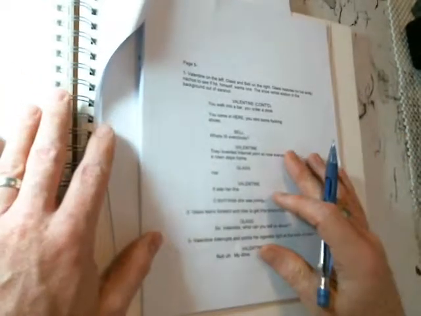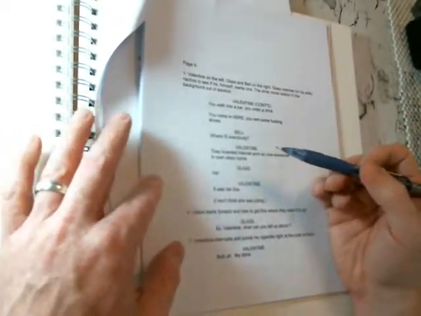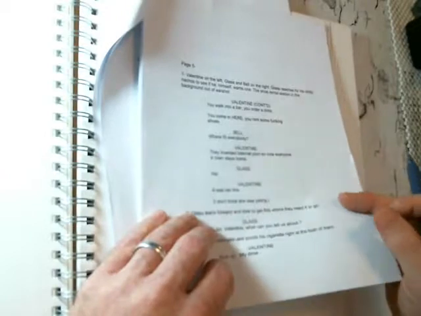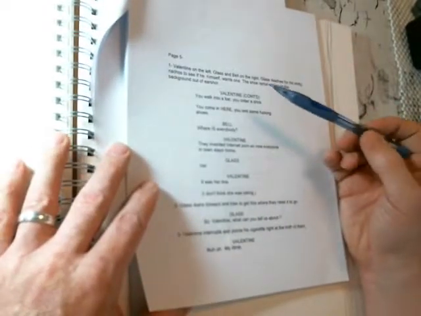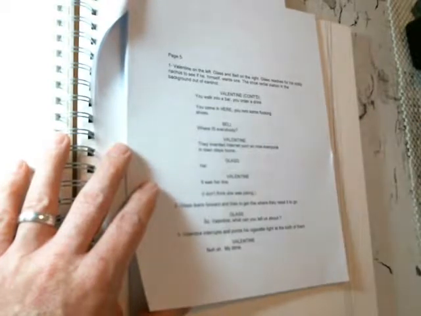Well, it is an odd number, but we'll see. We'll see what the beats are like on this page, and then how that'll affect the panel layout. So panel 1, Valentine on the left, Glass and Bell on the right. Glass reaches for his shitty nachos to see if he himself actually wants one. The shoe rental station in the background is out of earshot.